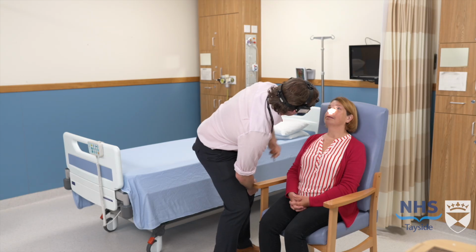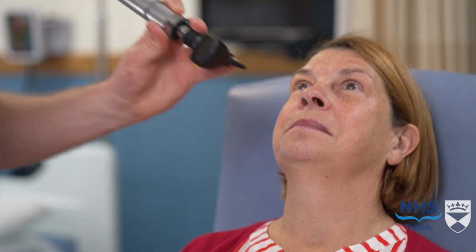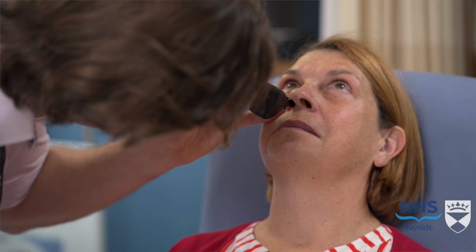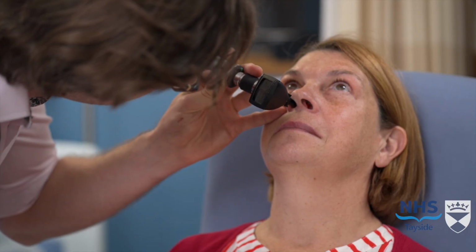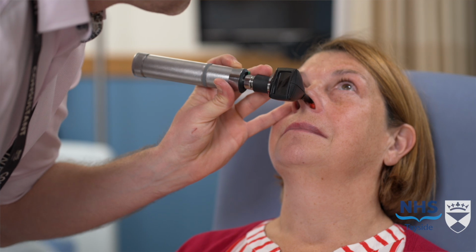When there is significant mucosal edema, you may just be limited to the septum and inferior turbinate. The septum is never straight, but you should be able to see and comment if there are significant deviations in the septum. The inferior turbinates are often mistaken for nasal polyps.